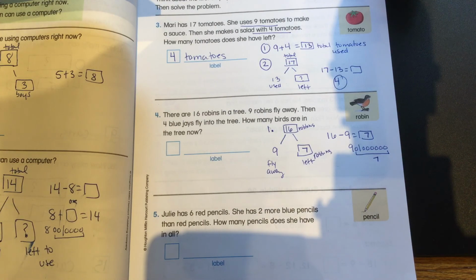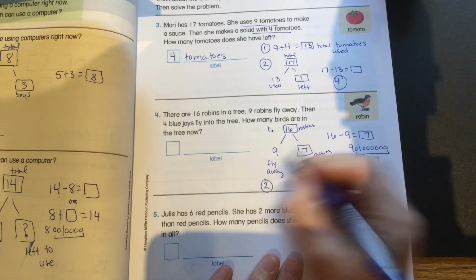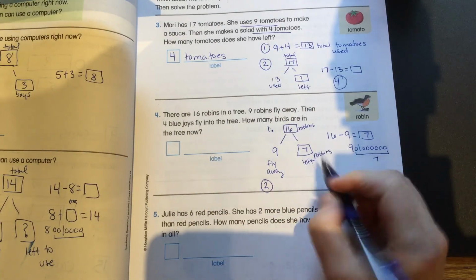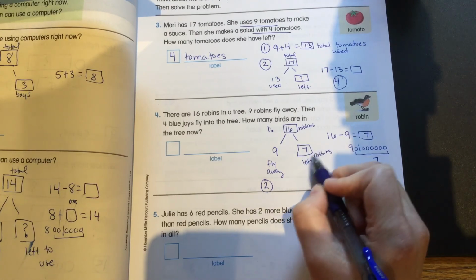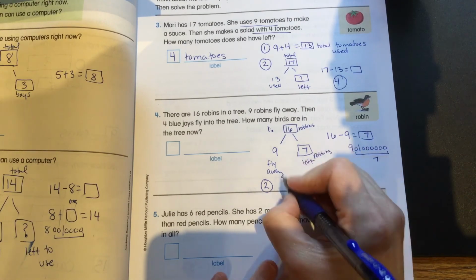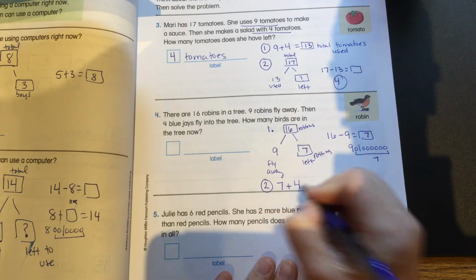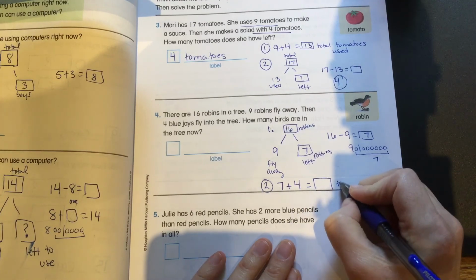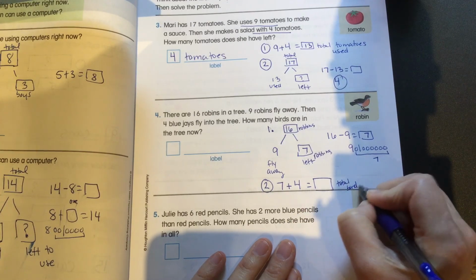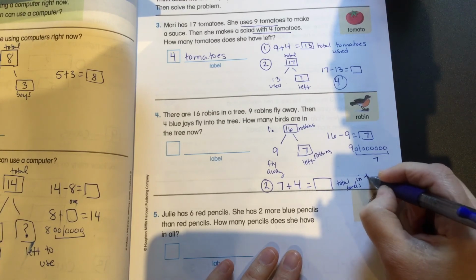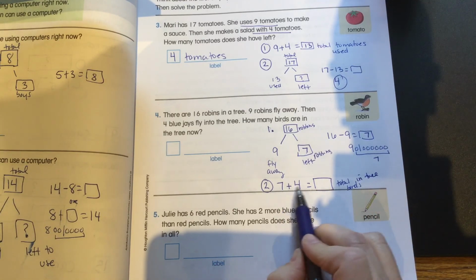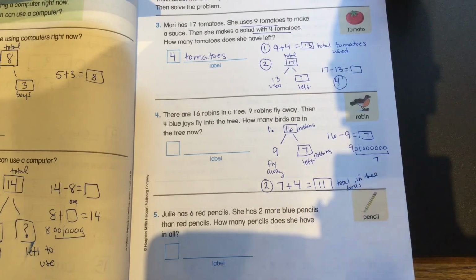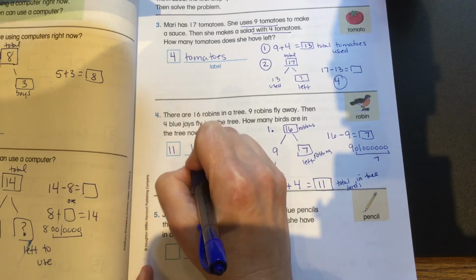There were 7 robins left. My second step, because I want to know how many birds are in the tree: right now there's 7 of those robins left in the tree. They're still in the tree. And then those 4 blue jays flew up. So I'm trying to figure out how many total birds are in the tree. And 7 plus 4, I know that 7 and 3 more gets me 10, and then that 1, so I have 11. And so there are 11 birds.